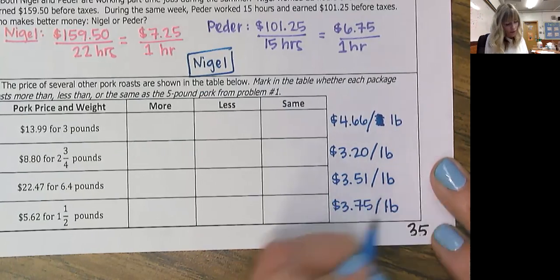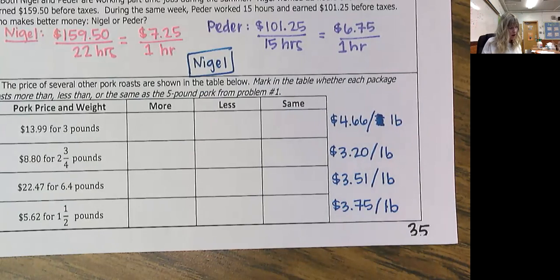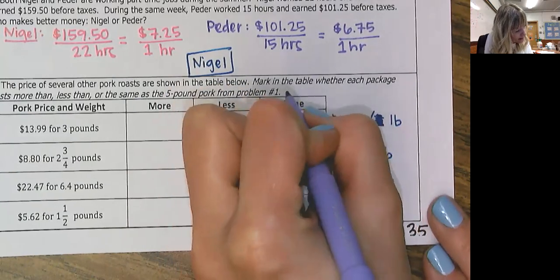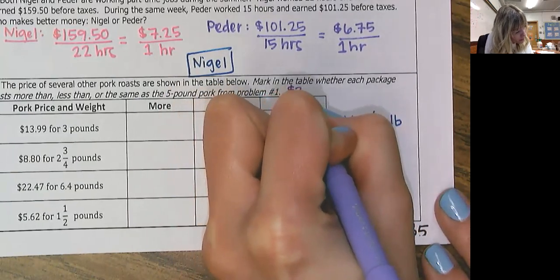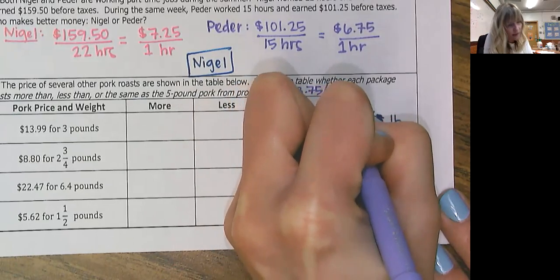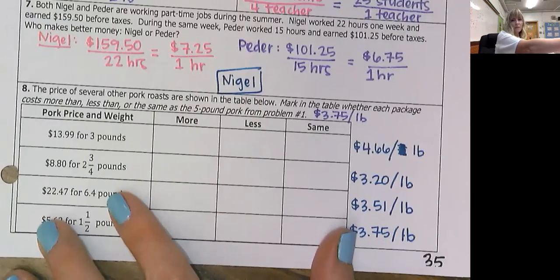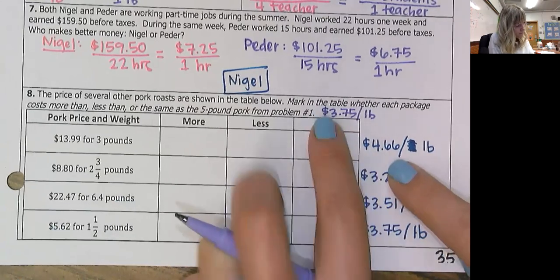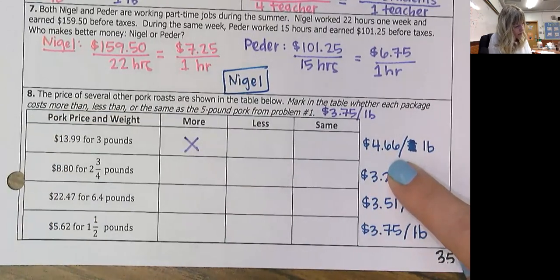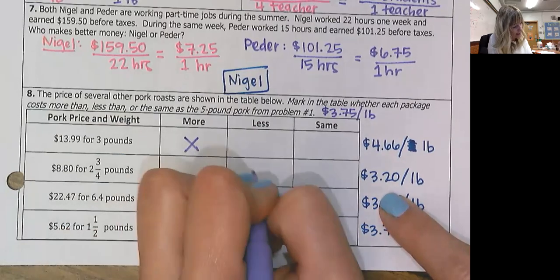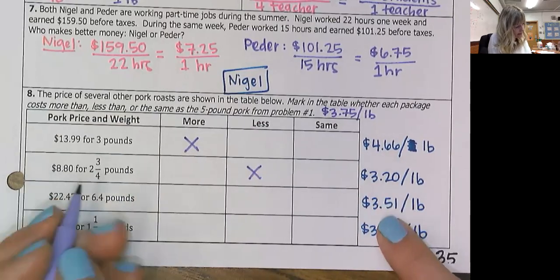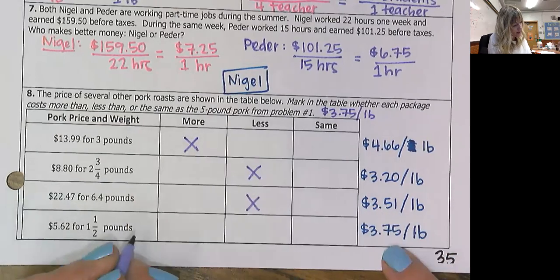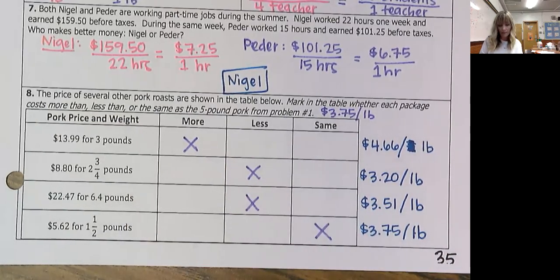So what we were supposed to do on these then is mark if they are more expensive, less expensive, or the same. So I'm going to write up here that problem number 1 was $3.75 per pound. That's what we found out for that 5-pound pork roast up there. So this one is more. This one is less. This one is less. And this one is the same. Those comparisons brought to you by unit rates. They're made possible by unit rates.